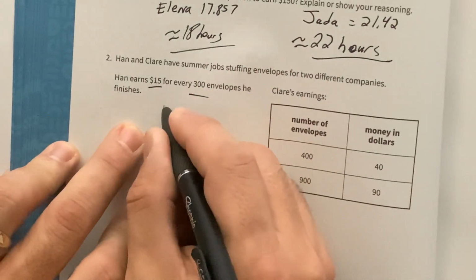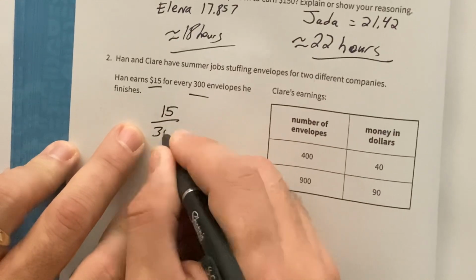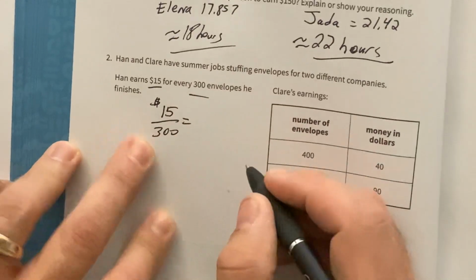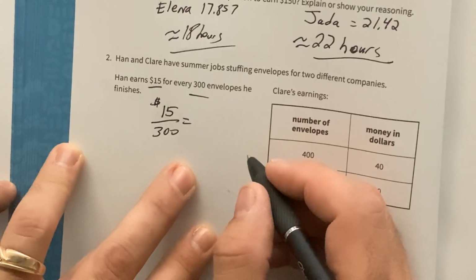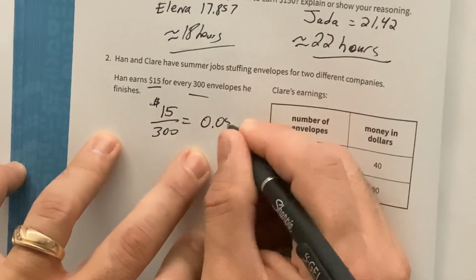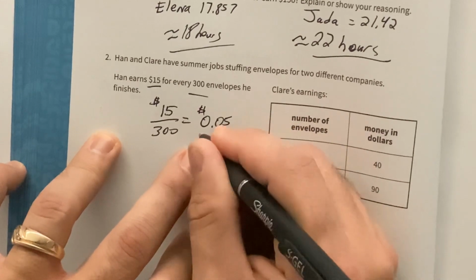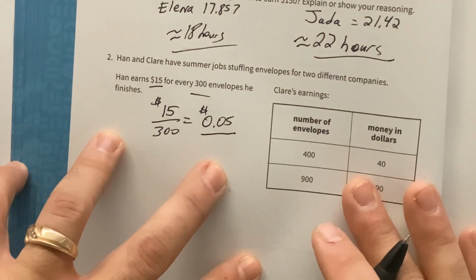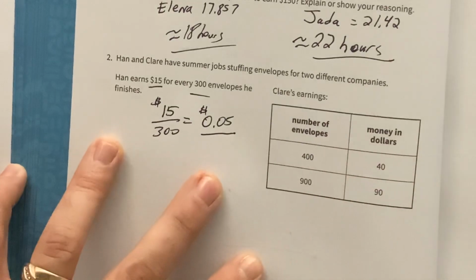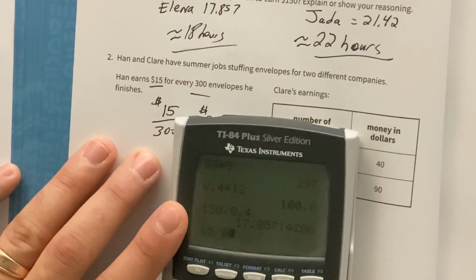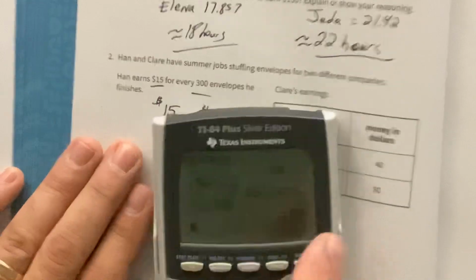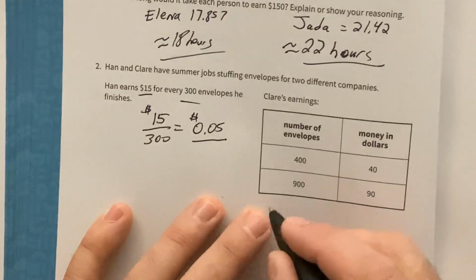Well, we would have to take $15 divided by 300 to get to how much we get per envelope. It says 0.05. It's 5 cents. So Han gets 5 cents an envelope. Let's check it. No, you did it backwards. 5 cents. I agree. All right, Claire. Explain it for next year.